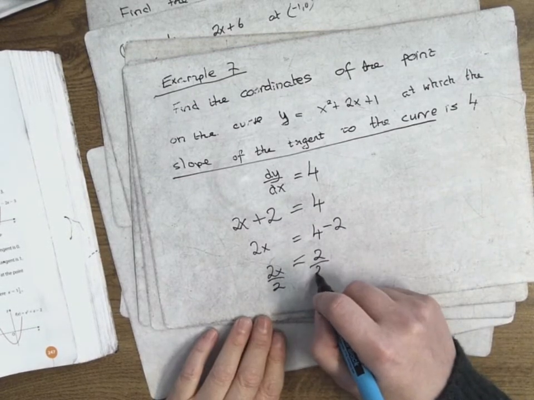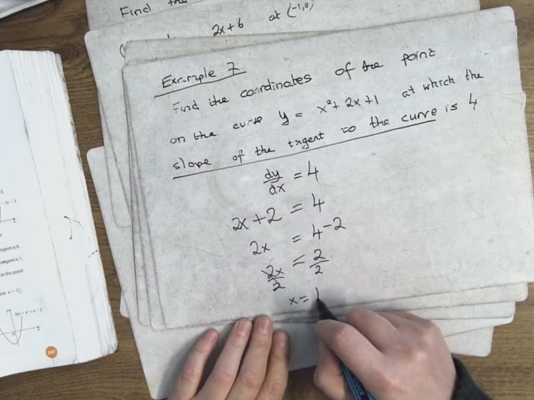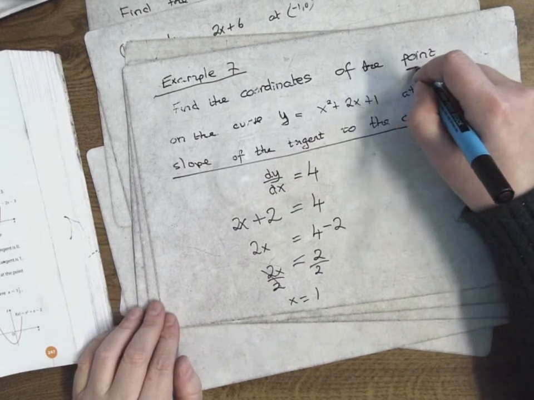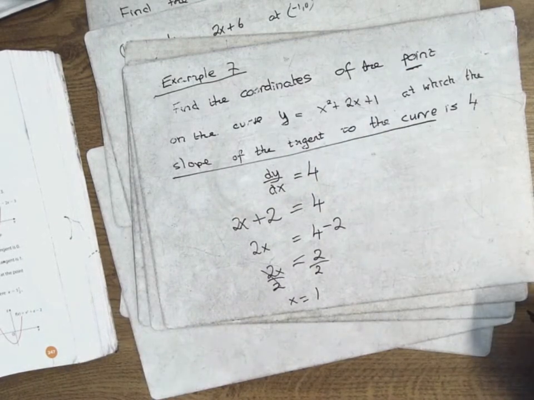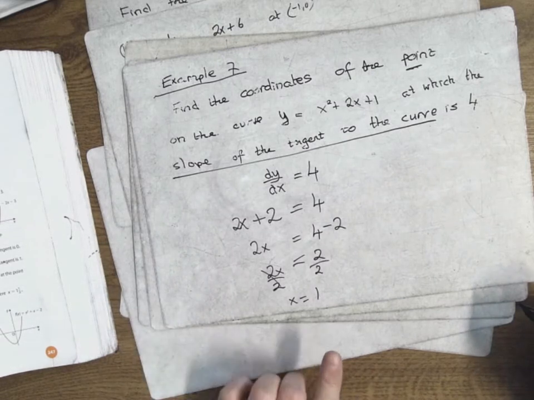Divide each side by 2. And you get x is equal to 2 divided by 2, which is 1. Okay, so remember, I'm looking for a point. I've only half a point now, because remember a point is x, y. So I only know x.